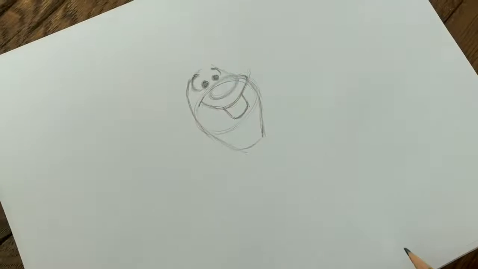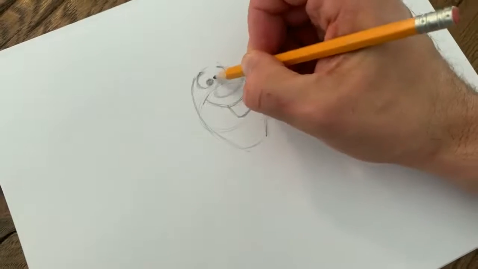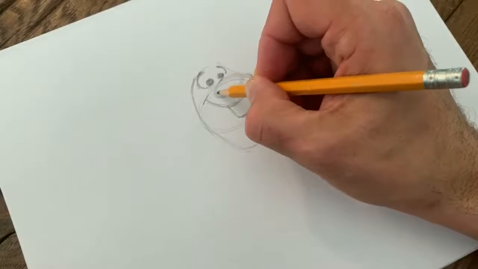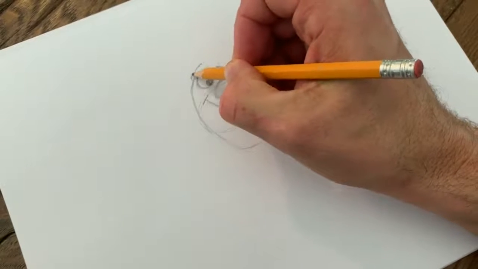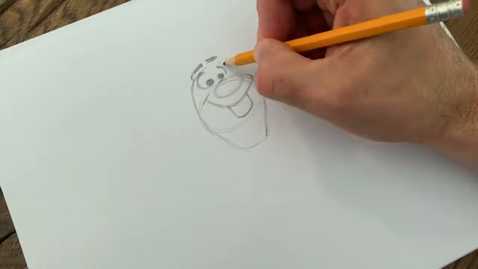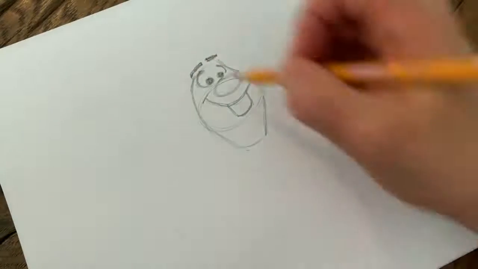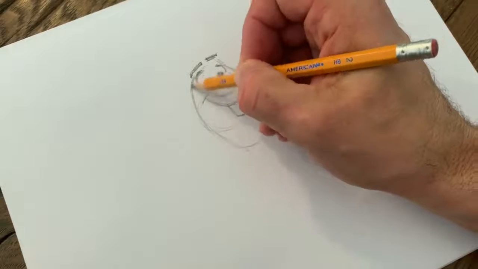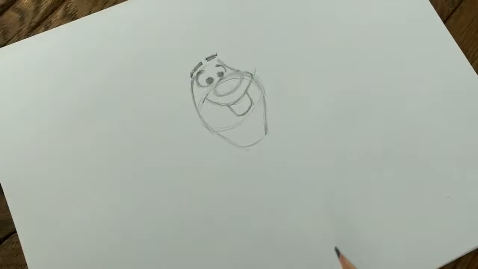Okay, so we've got the beginnings of Olaf's eyes right there. Again, we start seeing Olaf appear here. Still got a lot more to do, but now we've got his eyes close to where we want them. And then from there, we're going to stick those cute little brows of his right above those eyes. There he is.